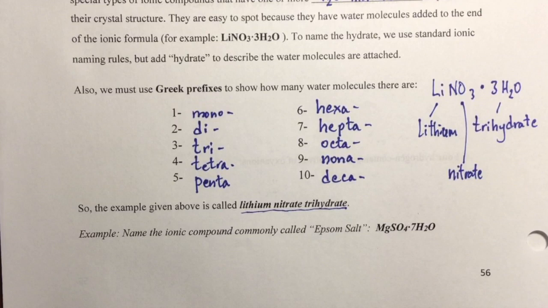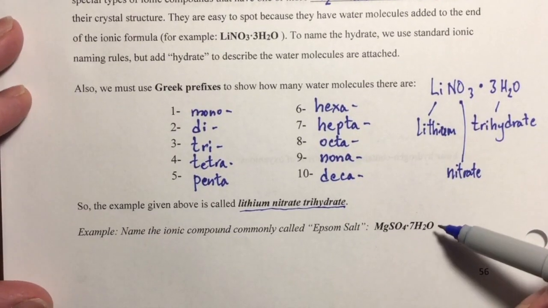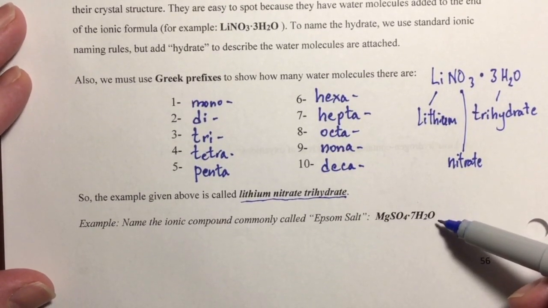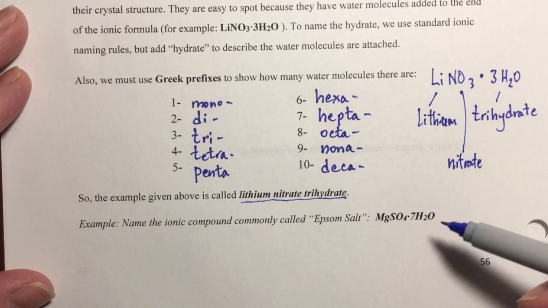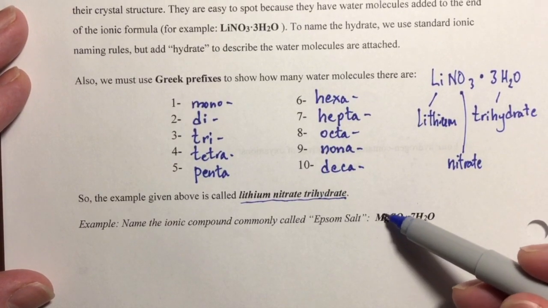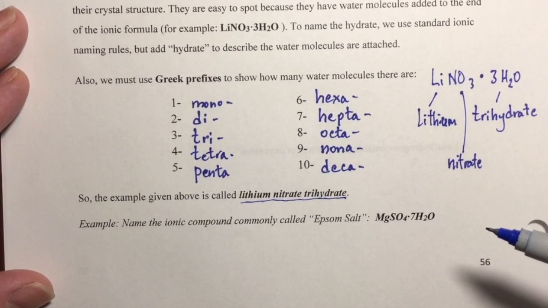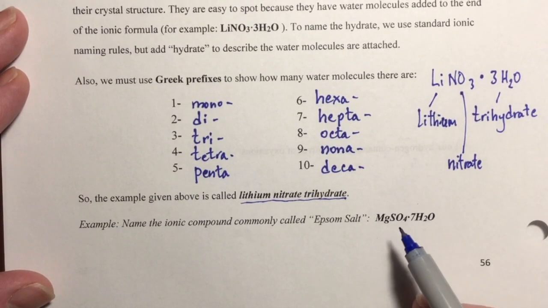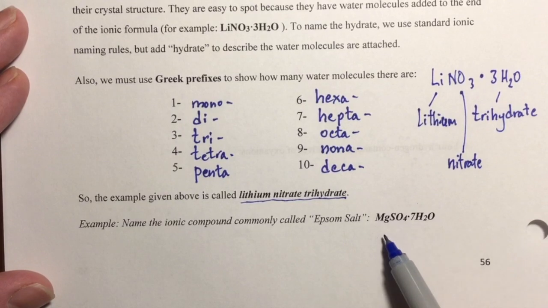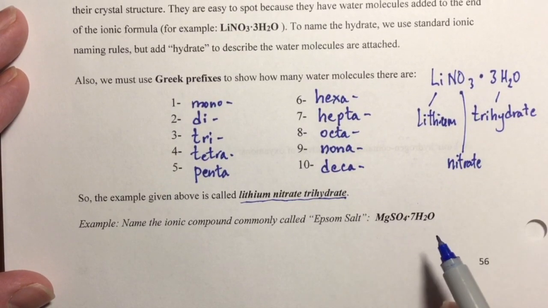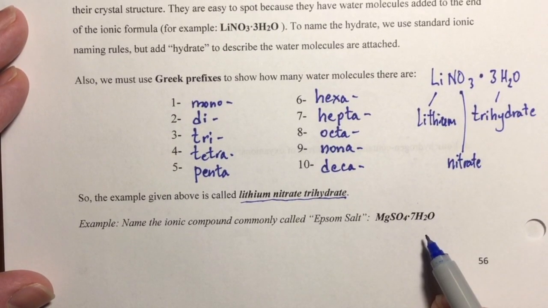So I would like for you to give this a shot. Here I've given you a compound formula. A, is this an acid? No. B, is it ionic? Yes, it has a metal in the first position there, so it's an ionic compound. We're going to use the ionic naming rules, which is you name the cation, name the anion, and name the hydrate if it exists.